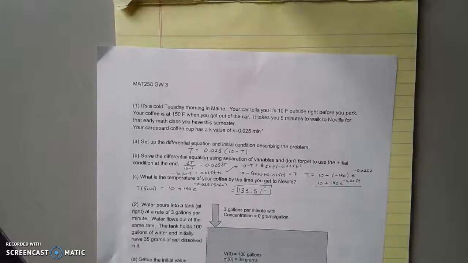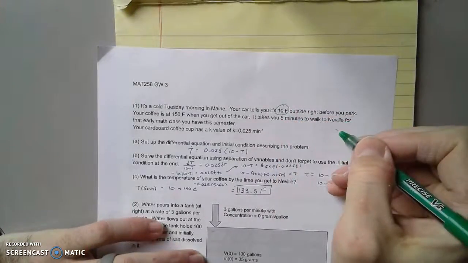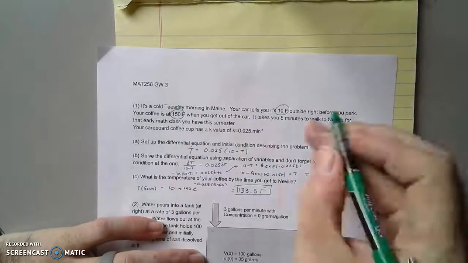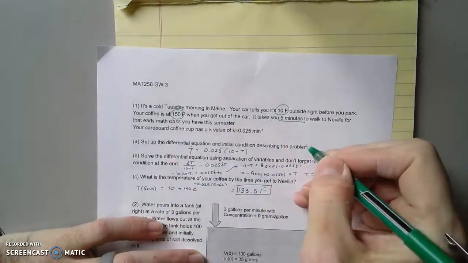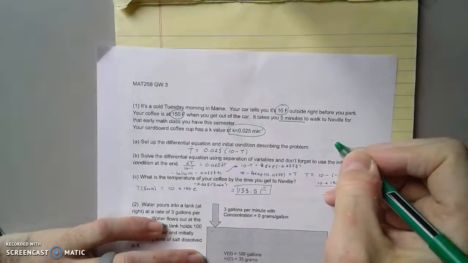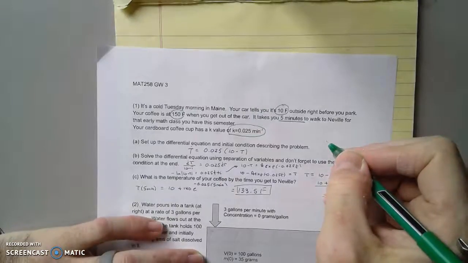Alright, so let's start on these solutions. The first question is this cooling question, and it's 10 degrees Fahrenheit outside. Your coffee is 150 degrees. You're going to use this 5 minutes here in a little while. And I give you a K value, which describes the properties of the disposable coffee cup that you picked up.